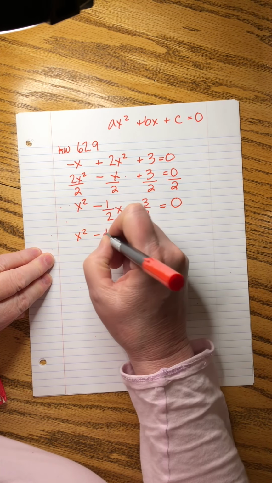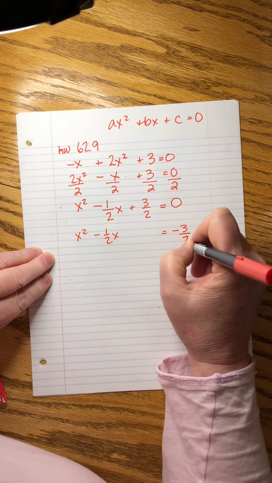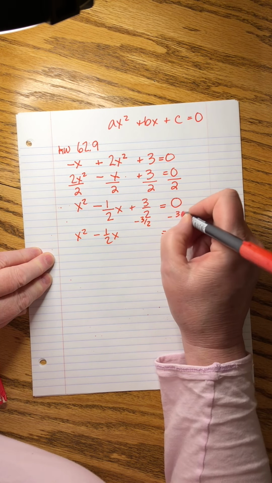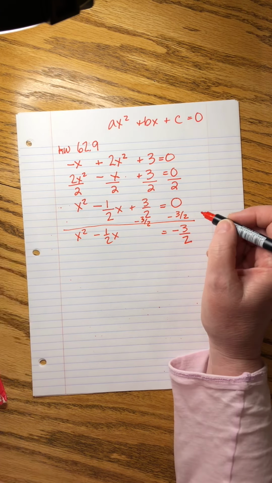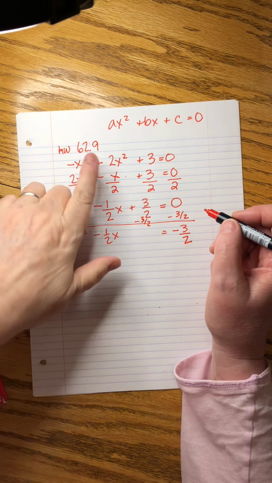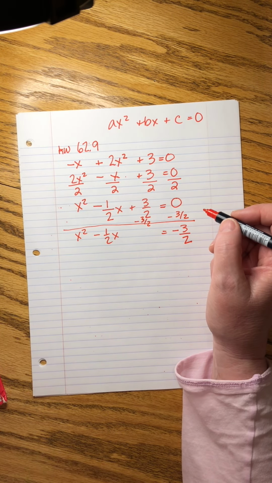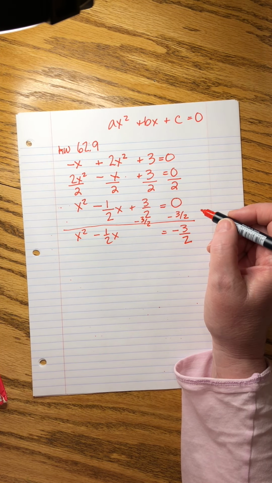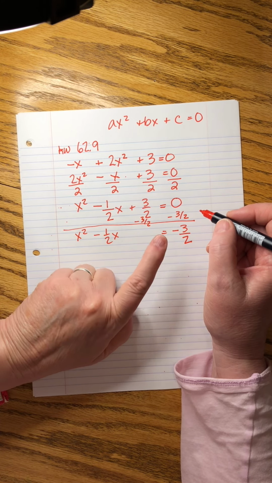X squared minus 1/2 x equals minus 3/2, right? Because I subtract 3/2 from both sides. Okay, this, my friend, should give you enough of a head start so that you can finish this problem on your own. The steps are exactly like the last one. I got you through the harder part at the beginning to get it all cleaned up, but now you've got a gap here, and you know what goes in the gap, and you know how to calculate it.